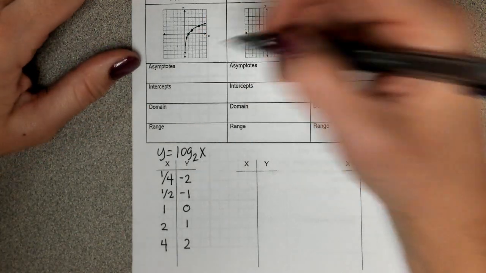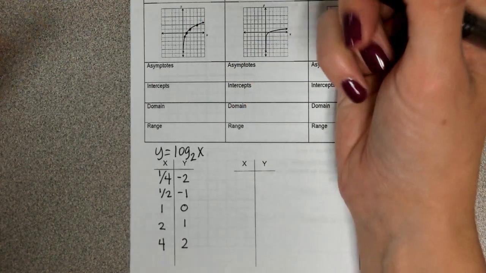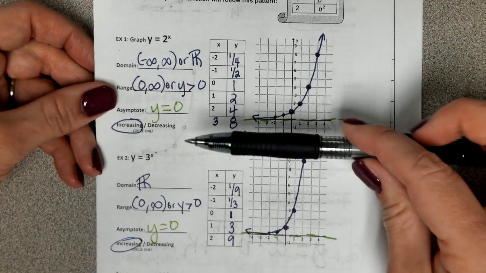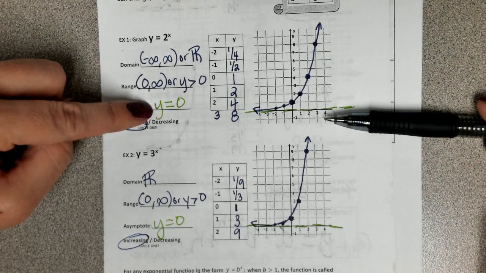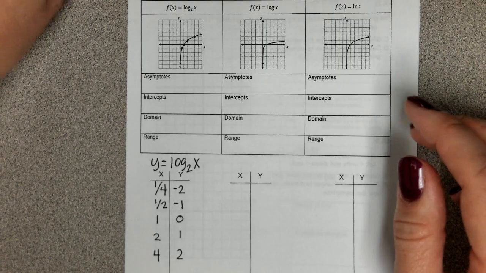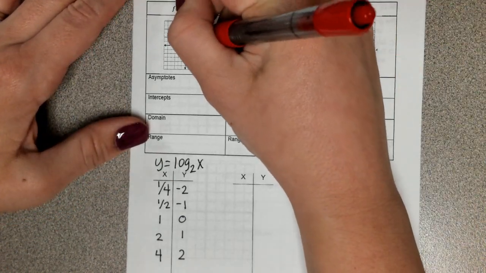Here it is. But what we notice is that there is an asymptote, just like there was an asymptote for exponentials. Exponentials had an asymptote of y equals 0. But for logs, since that's the inverse, it won't be y equals 0. It'll be what equals 0?